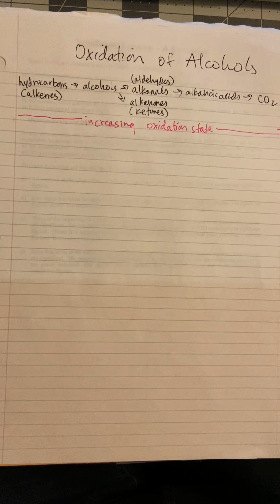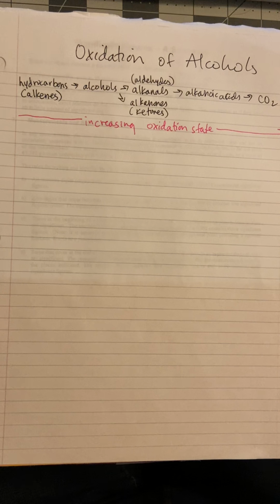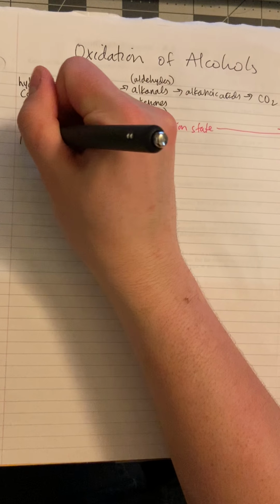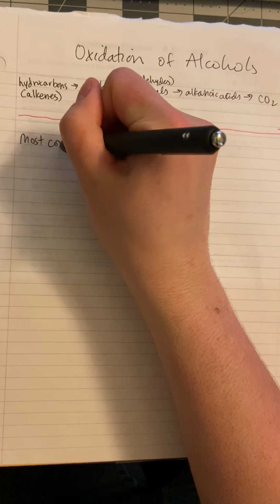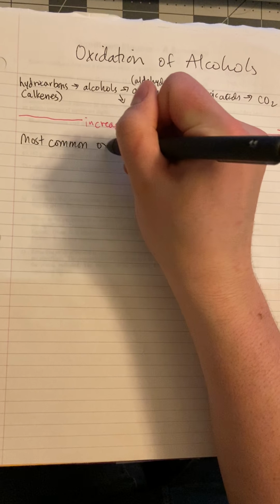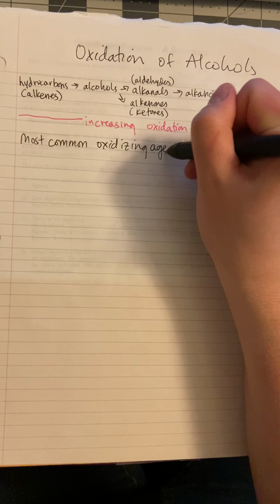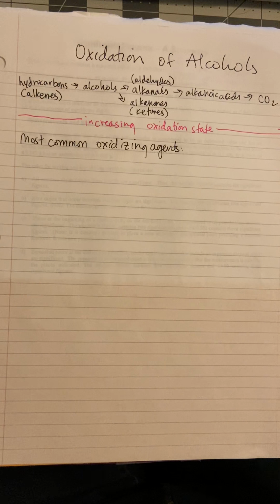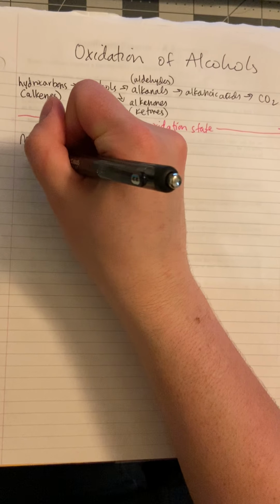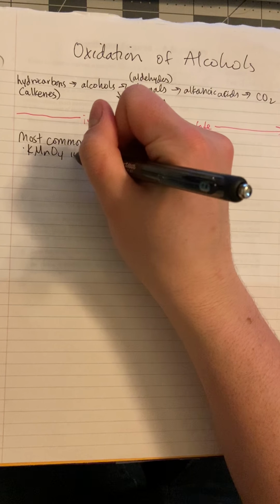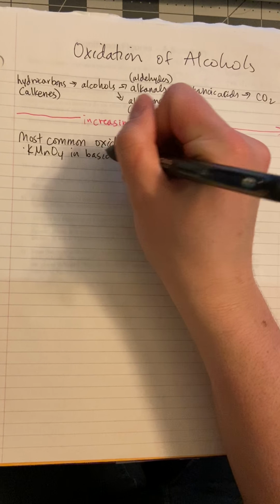There's only some specific oxidizing agents that you can use. The most common are potassium permanganate, and that's going to be in a basic solution.